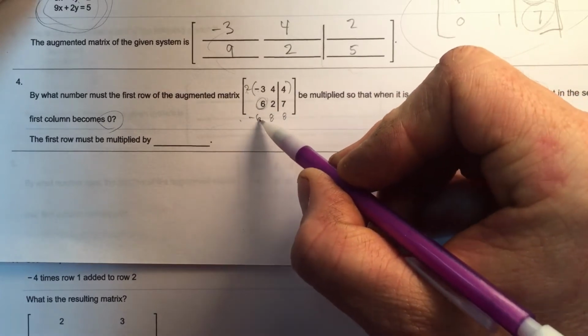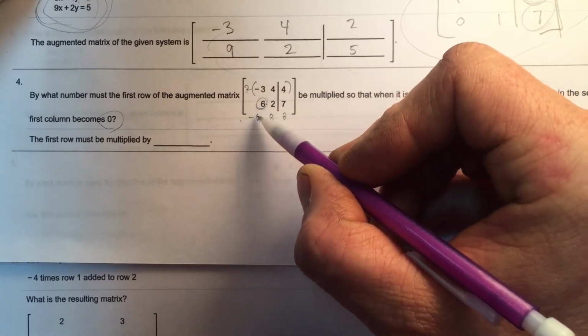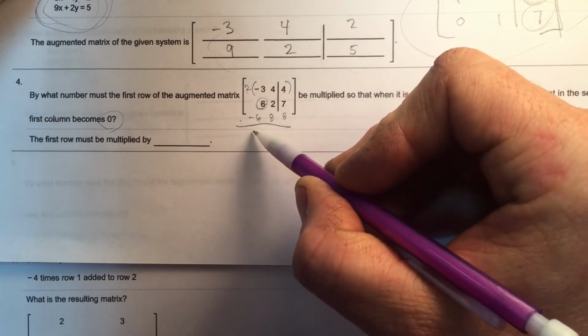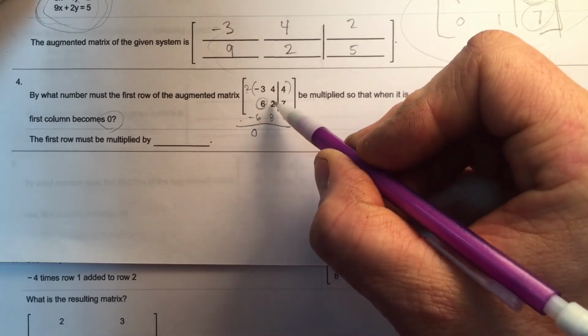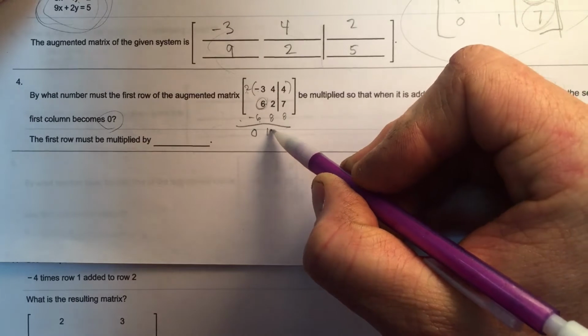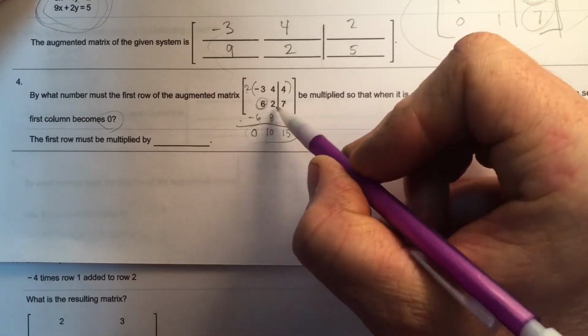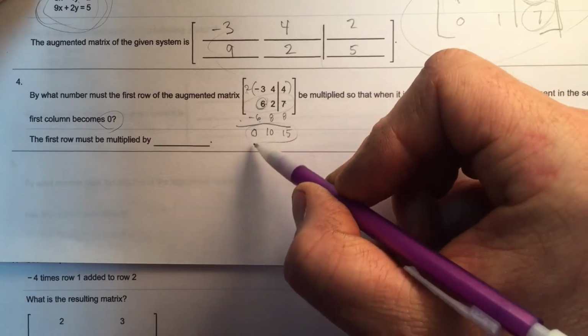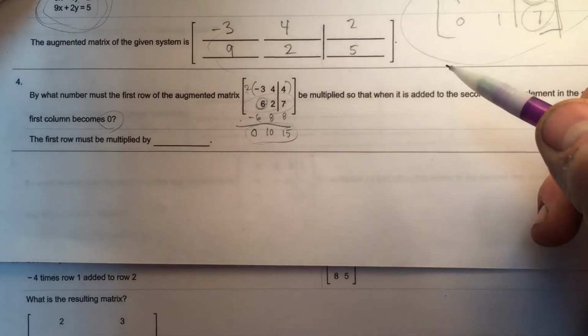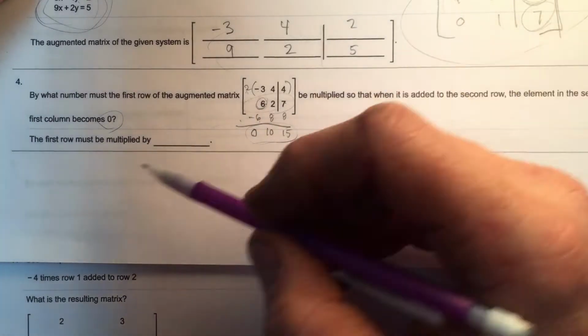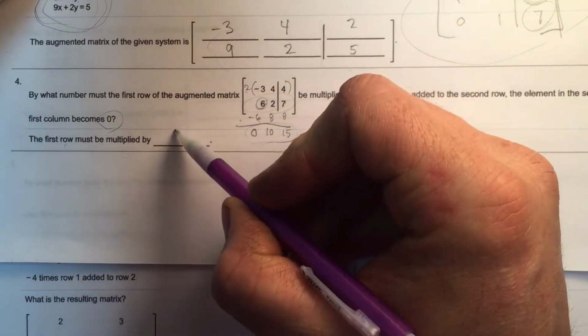And then I can add this to that row. 6 plus -6 would be 0. 2 plus 8 would be 10. 7 plus 8 would be 15. And now that converts this row into a 0, and I would replace that. So the first row must be multiplied by 2.